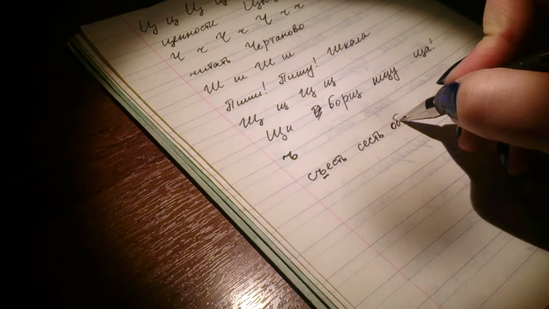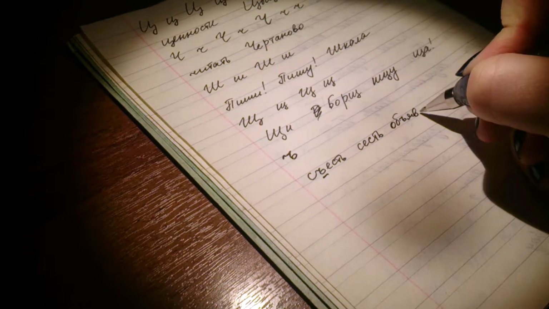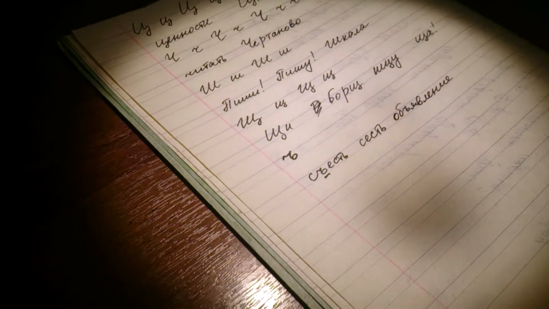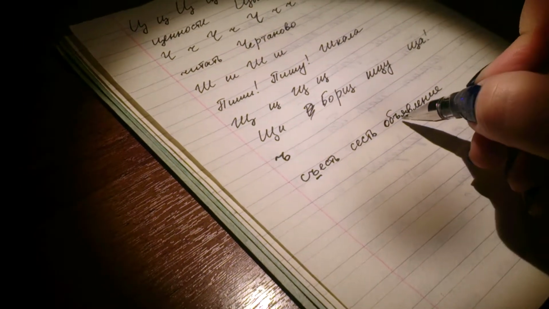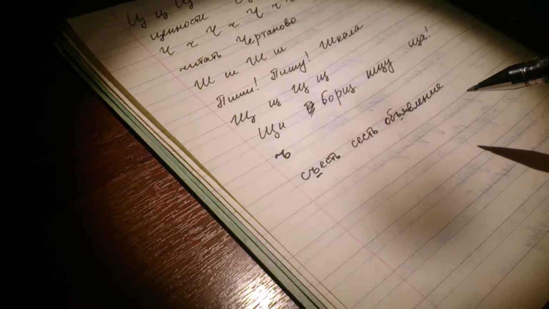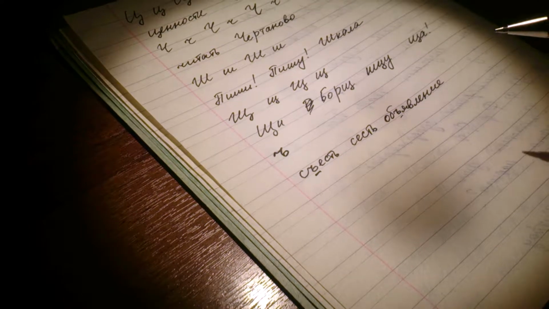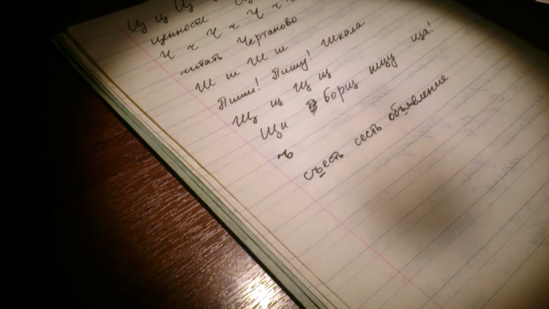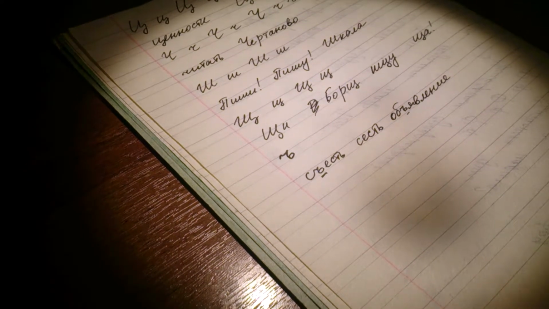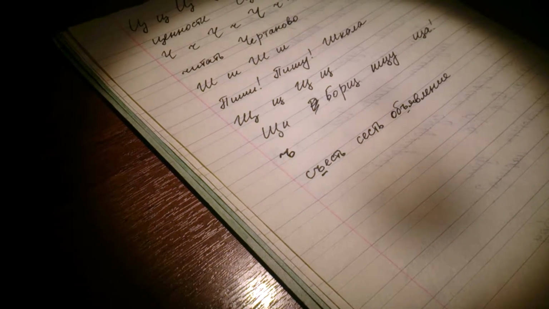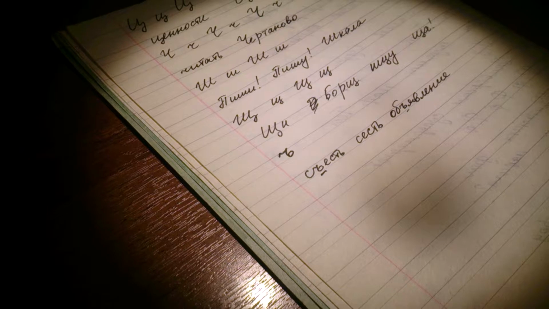A different word would be объявление, which is announcement or advertisement. Again, it means y here. It used to be put at the end of words or at the end of syllables with consonants there at the end to signify the hardness of these consonants.